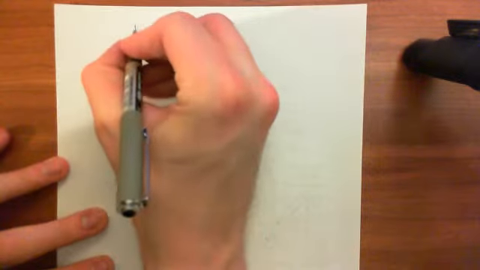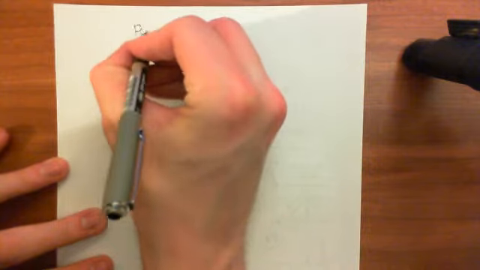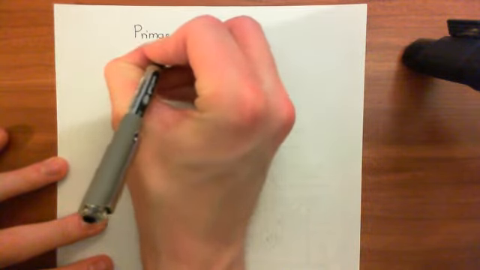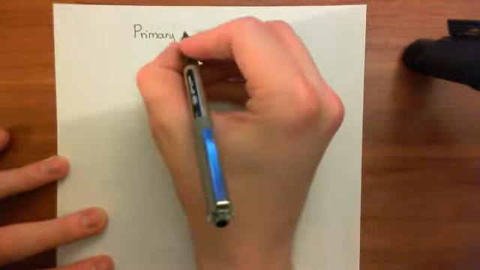So, basically, we have a huge number of primary somatosensory neurons. A primary somatosensory neuron is just a neuron which transduces the sensory stimulus into an action potential and then takes that stimulus to the central nervous system, and it usually takes it all the way into the spinal cord.